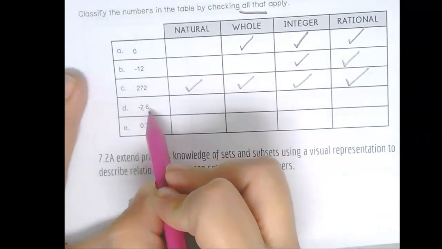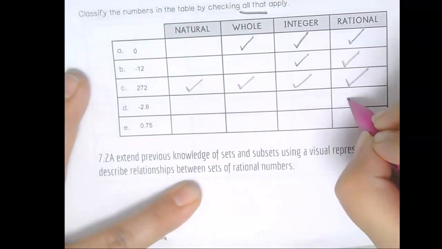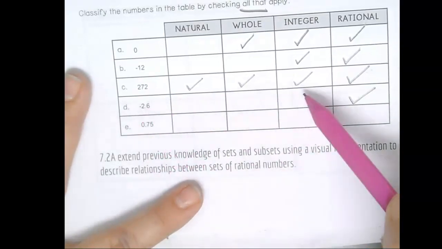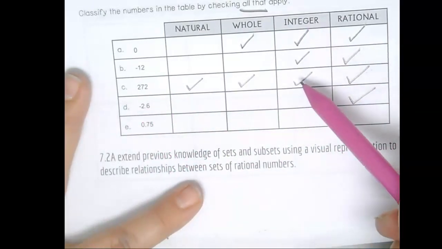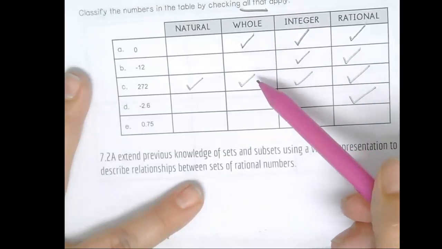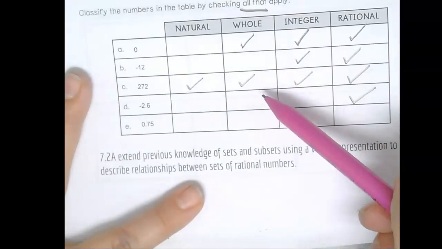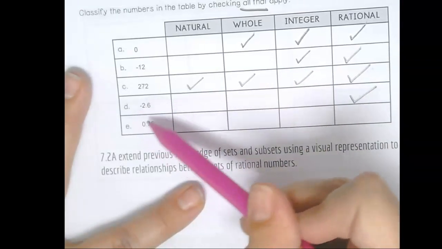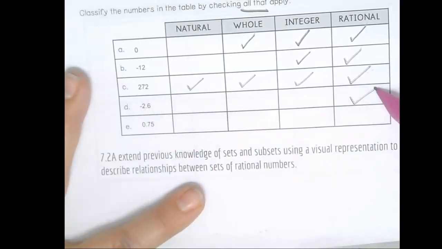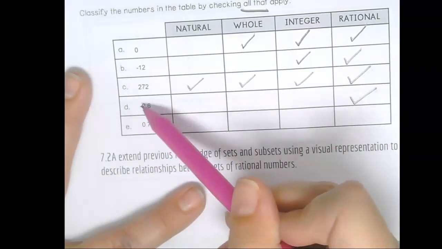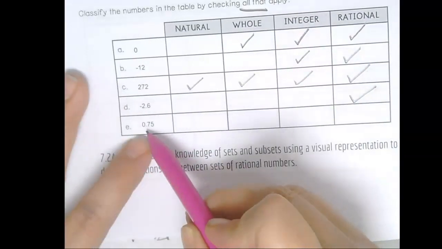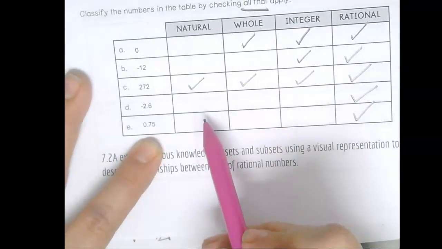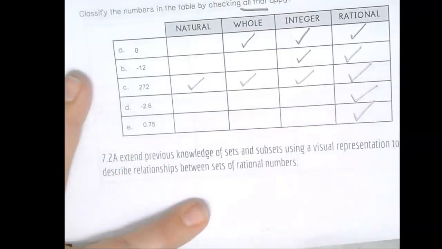And then we have negative 2 6/10. That one is a rational number only. Remember, just because it has that negative sign doesn't necessarily mean it's an integer. Integers are classified as whole numbers and their opposites. So 1, -1, 2, -2. No decimal amounts. If it has a decimal or a fractional amount, that means it's going to be a rational number, even though sometimes we're tempted with that negative amount. And then we have 0 and 75/100, same thing. This is a rational number. It's not a counting, it's not whole, and it's not an integer.